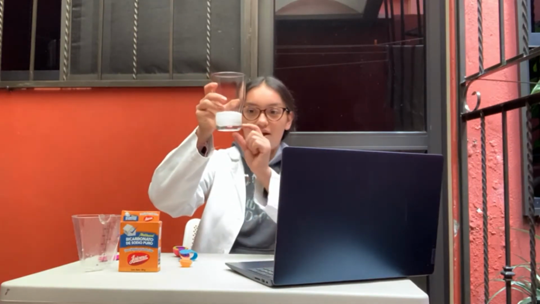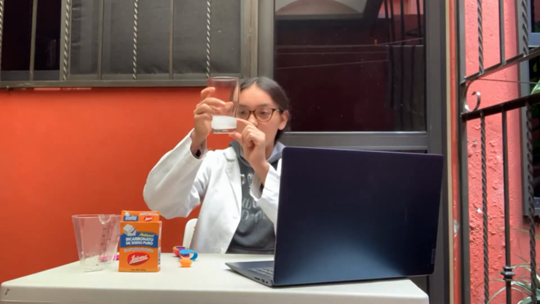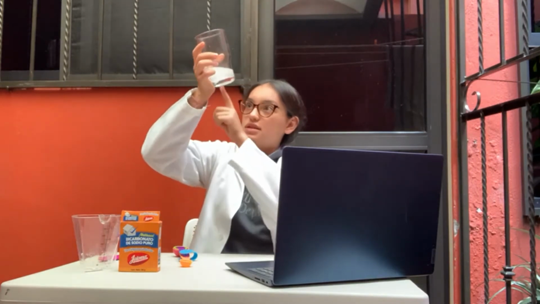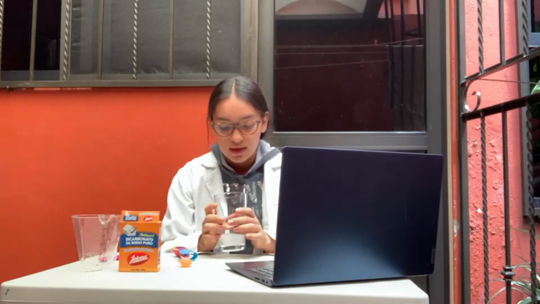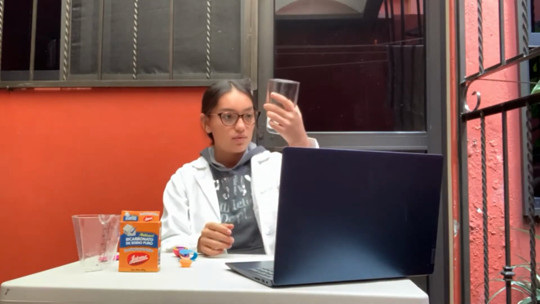Okay, as we can see, we have an effervescent solution, and we are looking at how bubbles go upwards. There is still some baking soda in the bottom of the glass, but it was almost dissolved.